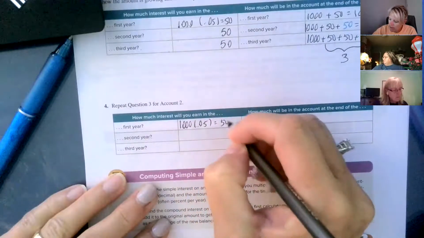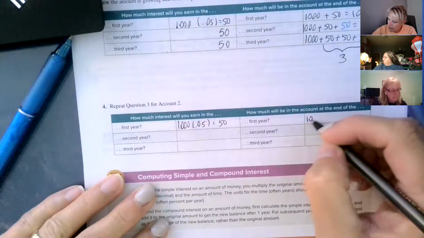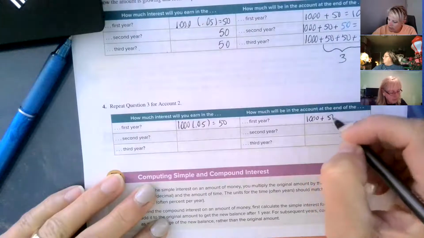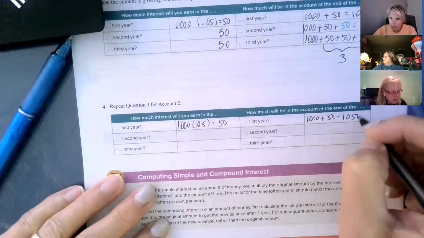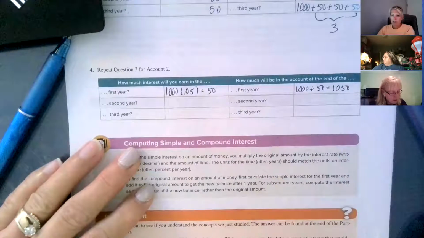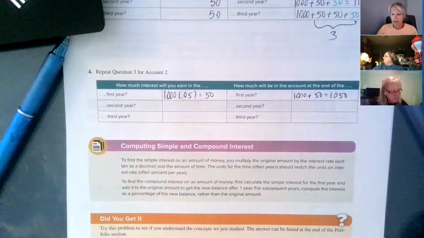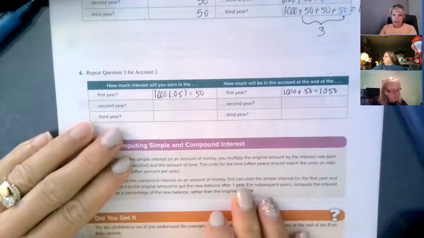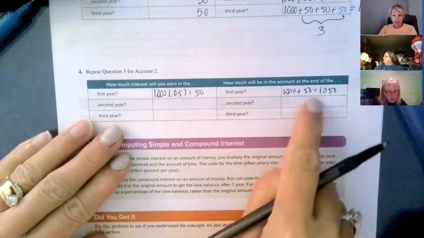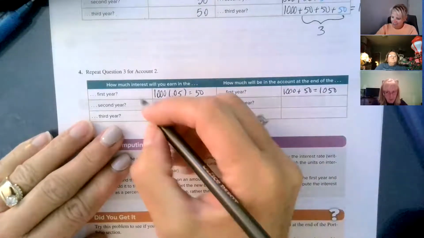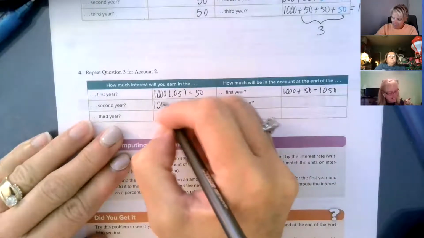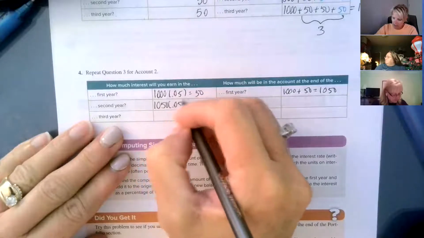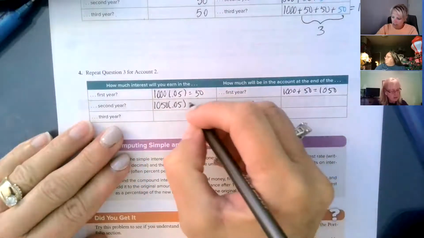Yep, so I still got a 50, and this is still just 1,050, right? Correct. But now we're earning interest on the $1,050. Yay.